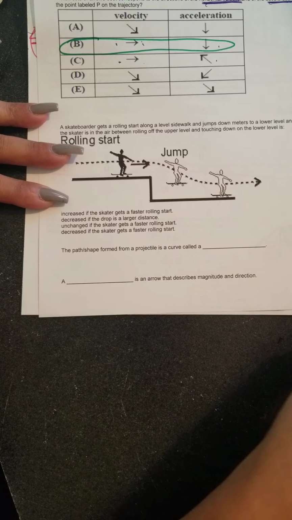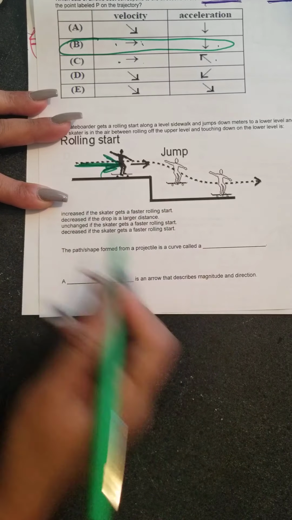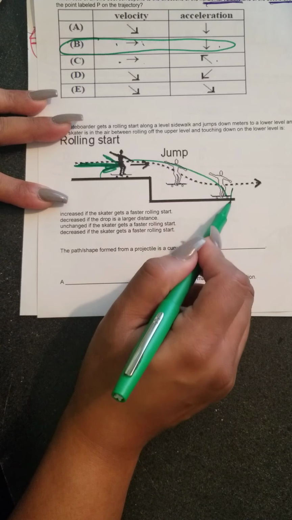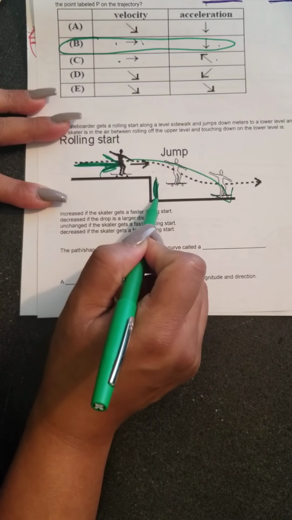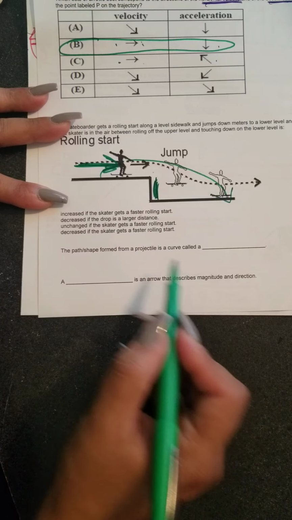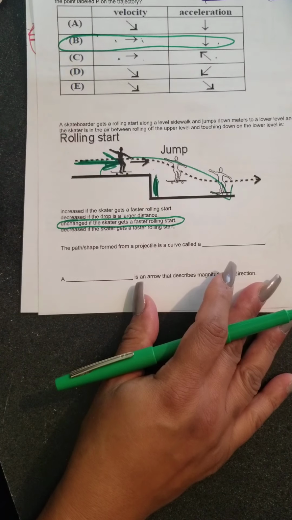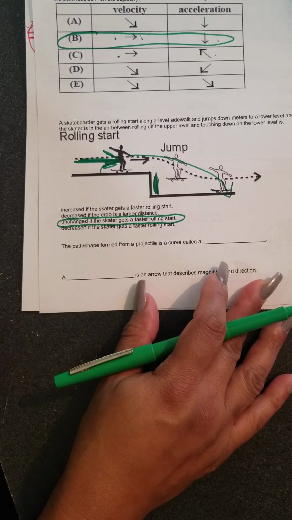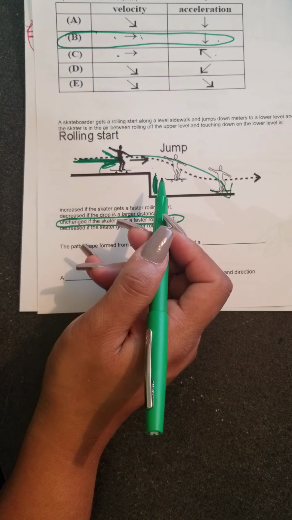It does not matter how fast he's moving horizontally. That does nothing. He's going to be in the air for the same amount of time. Why? Because he's from the same distance, the same height. If he was going to go to a different height, then the time would be different. But it's going to be unchanged.